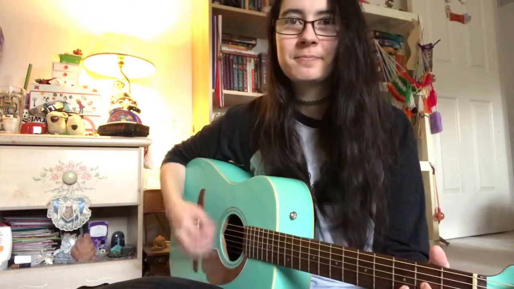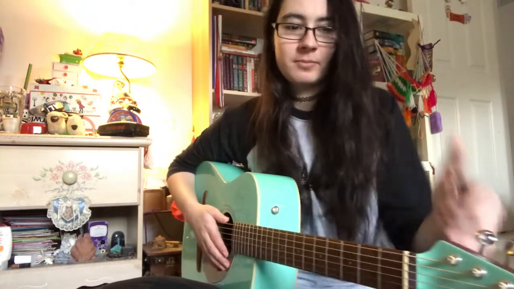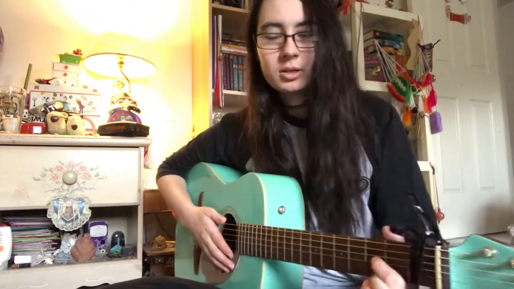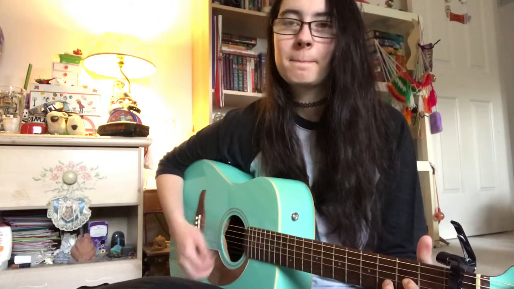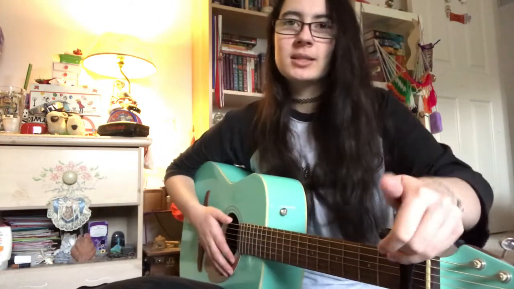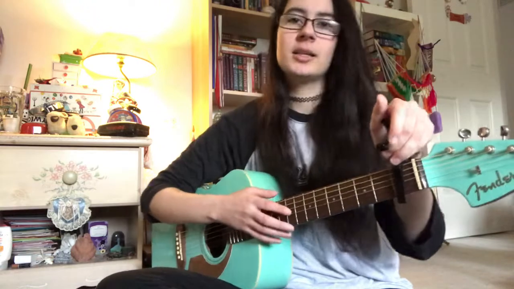So that's a D, and then if you put the capo on one, you just play the D here. So all it does is each fret on the guitar, it takes it up a half step.